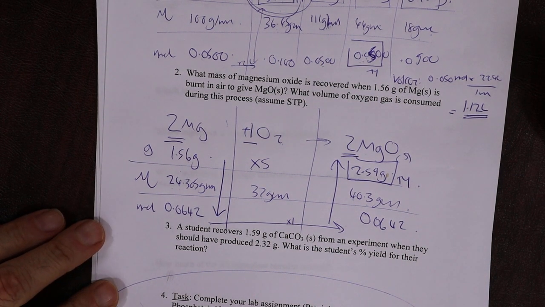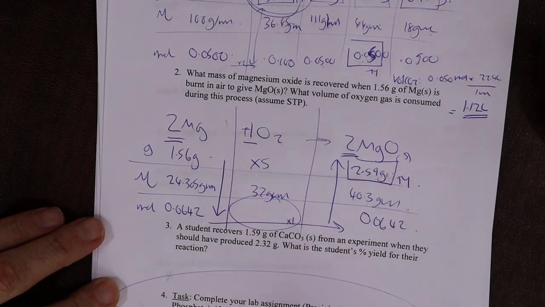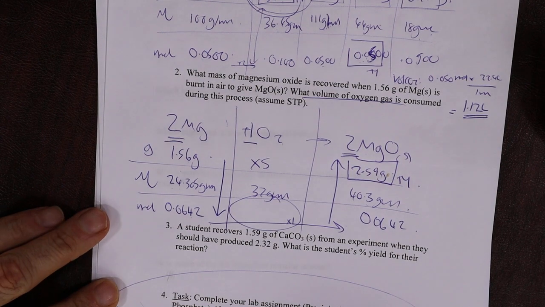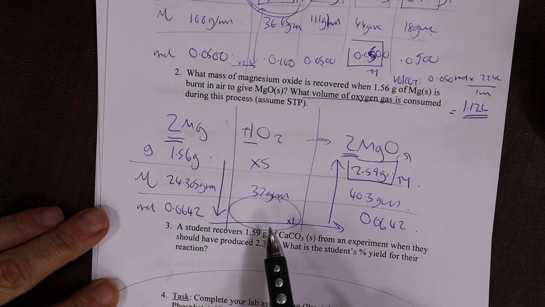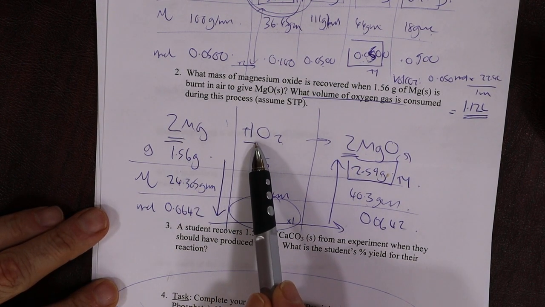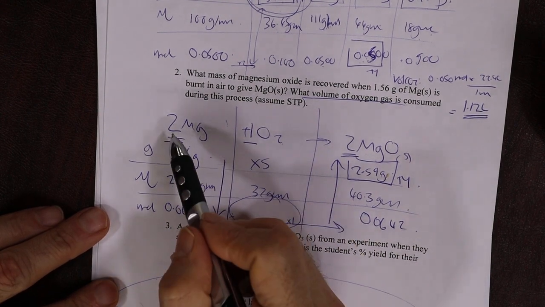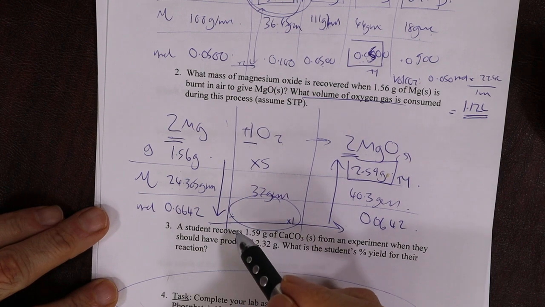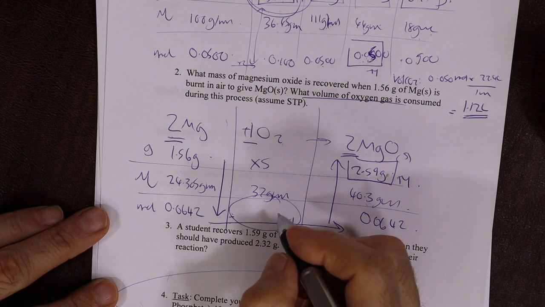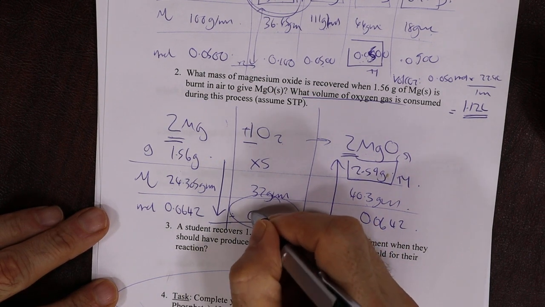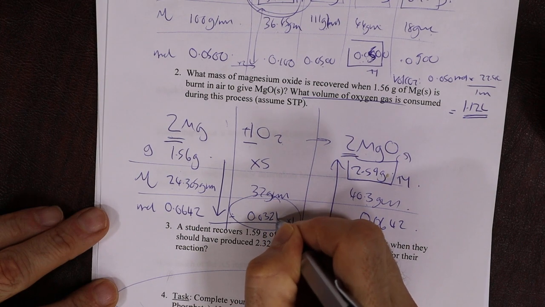For completeness, let's fill out that number. And actually, we do need that number because it says what volume of oxygen gas, so we need the moles of oxygen gas. 2 reacts with 1. How do I turn a 2 into a 1? I divide by 2. So if it's a smaller number in the ratio, I'm going to divide. 0.0642 divided by 2 is 0.0321.